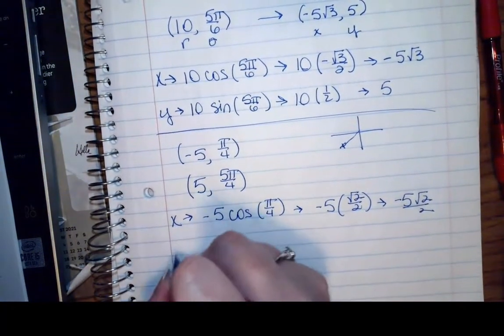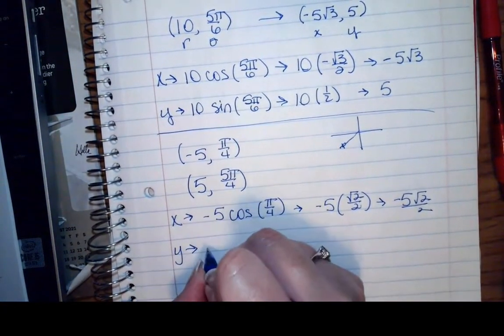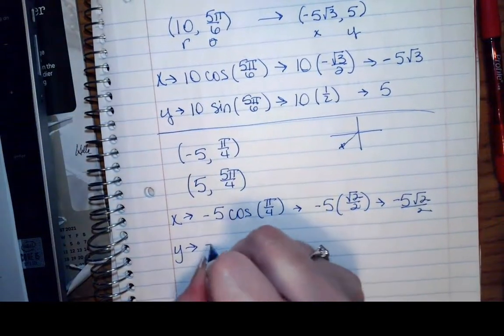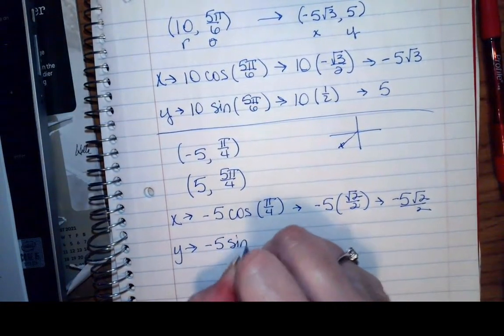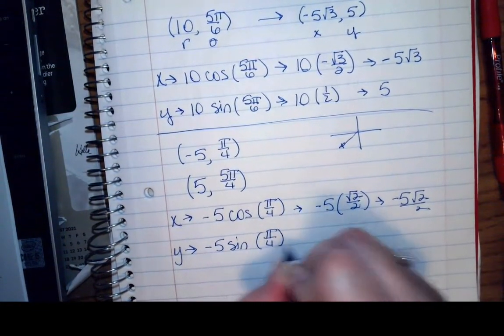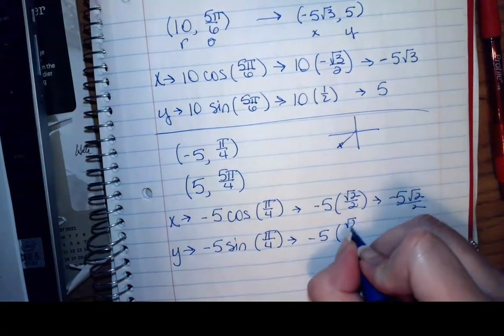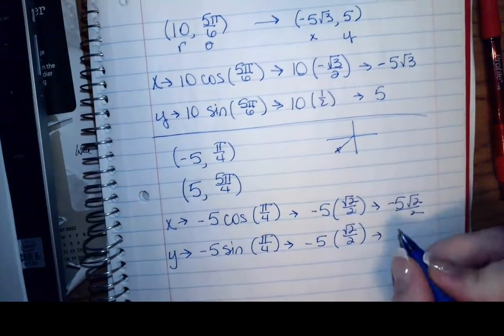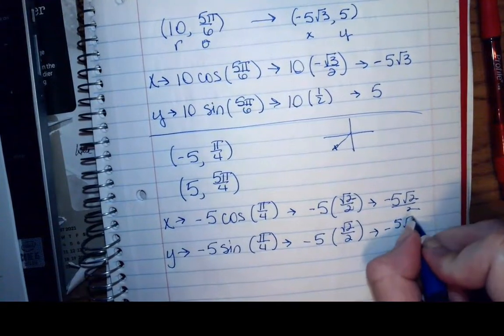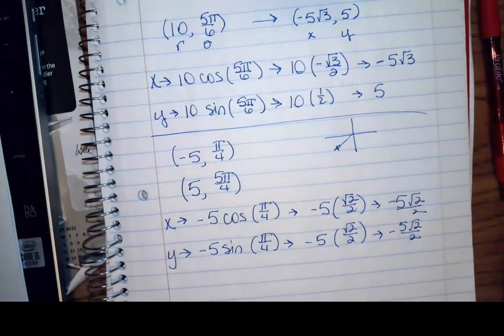Okay, so let's get our y coordinate. So I've got negative 5 times the sine of π/4, which gives me negative 5 times √2/2, which gives me the same coordinate. So the coordinates just happen to be the same.